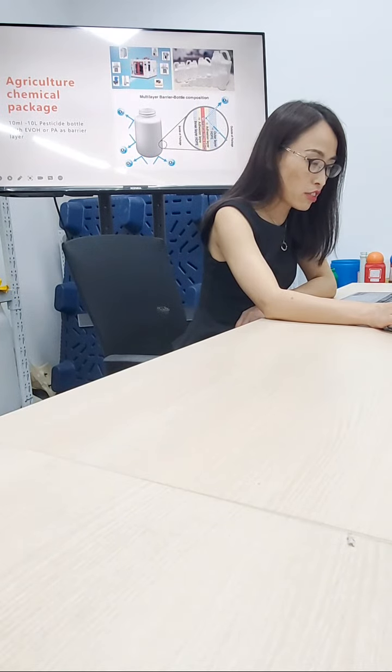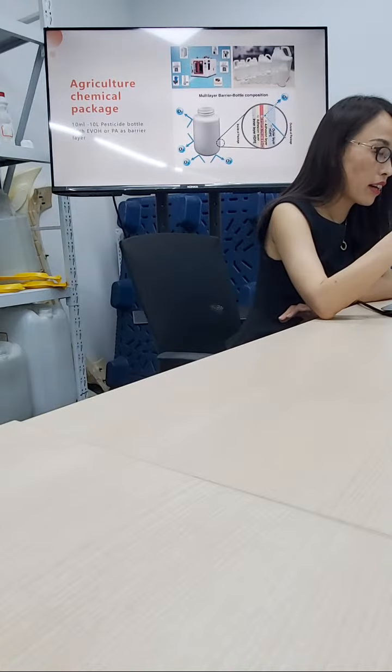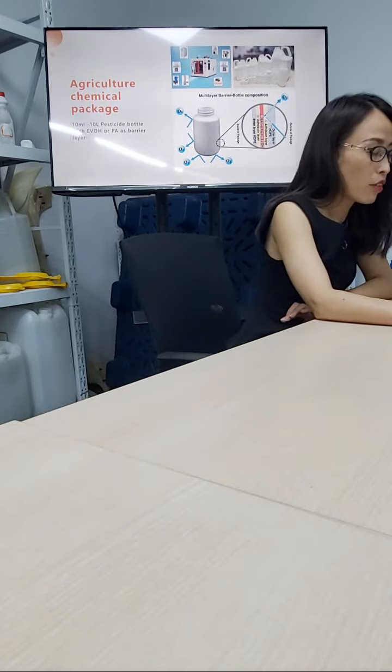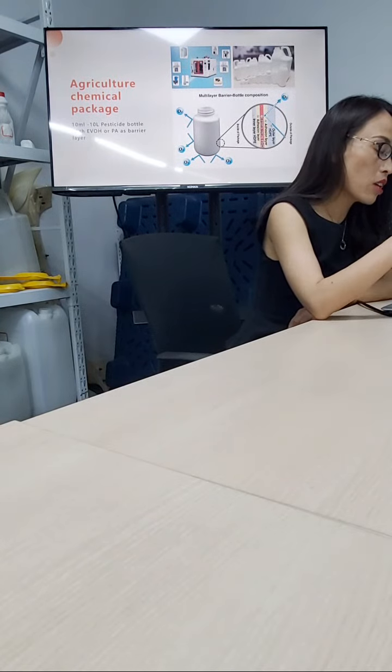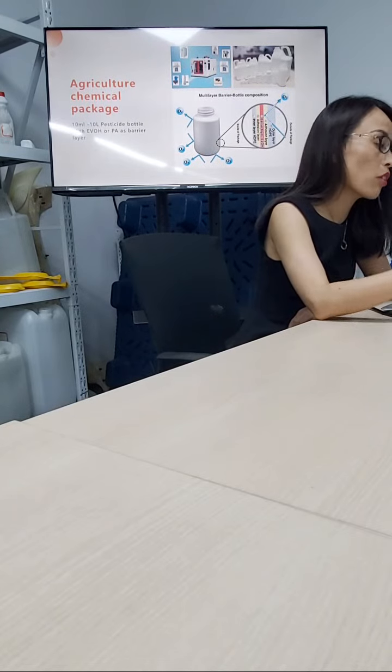In this photo, we show you some multi-layer constitution. The first layer, second layer, third layer, fourth layer, fifth layer. These 5 layers have functions. The first layer is the inner layer. It must be virgin HDPE, and the second layer is an adhesive layer because the HDPE and the barrier layer can't match well. So the middle adhesive glue layer is necessary. The fourth layer is an adhesive layer again, and the fifth layer is virgin HDPE. Actually, it's symmetrical. The outer layer and inner layer are the same, totally 5 layers.